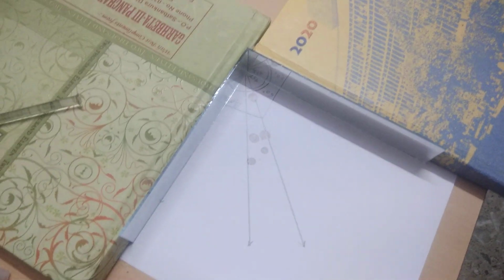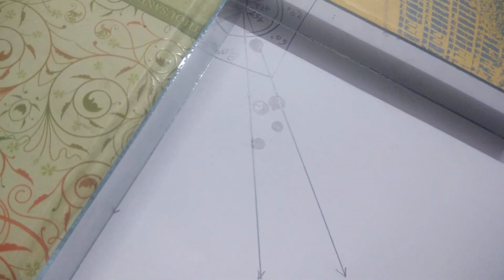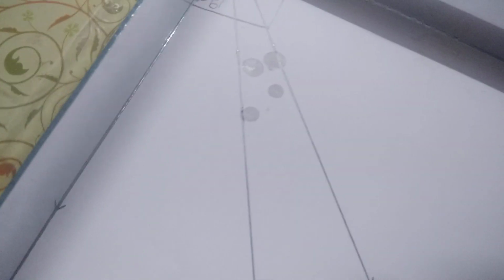Now if we change the angle between the mirrors, what will happen? Let's see. We find that when the angle between the mirrors is 90 degree, the number of images is 3. Now if we change the angle, suppose we change the angle to 120 degree. Let us find. You see, this angle is 120 degree. See, this angle is 120. Let us put these mirrors at 120 degree.